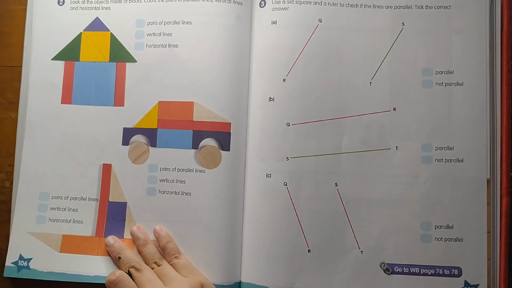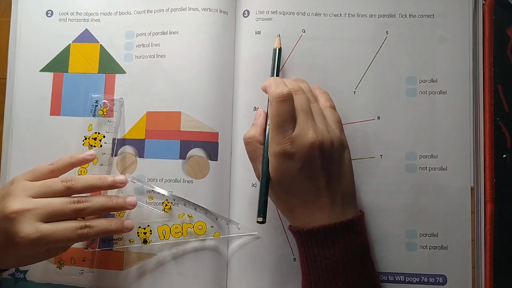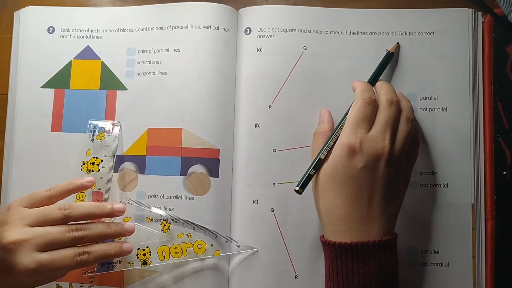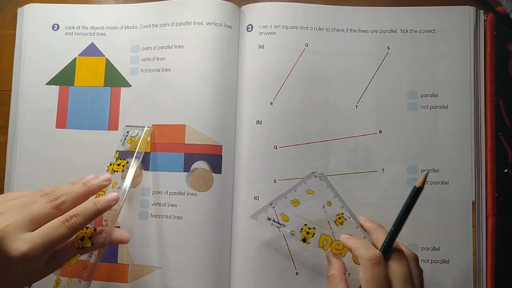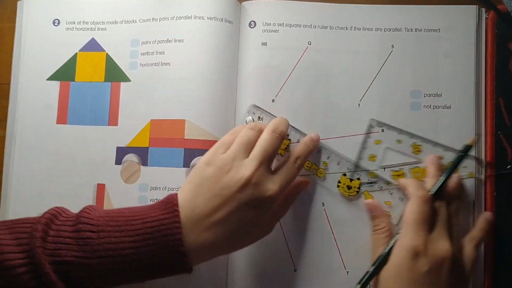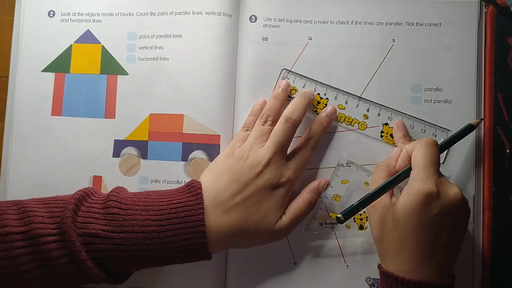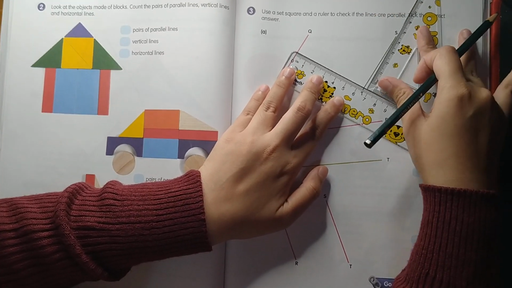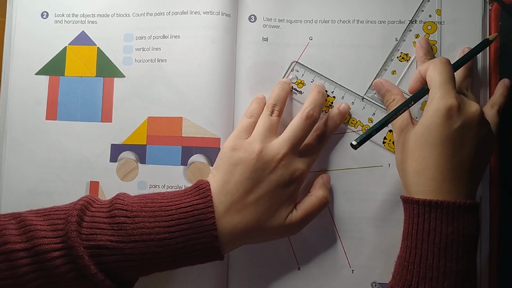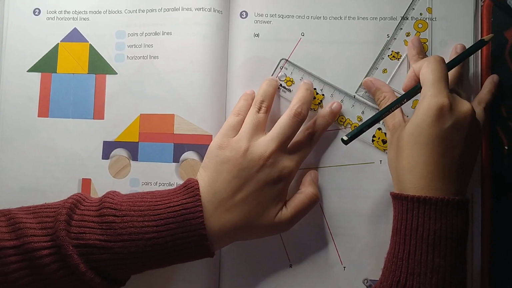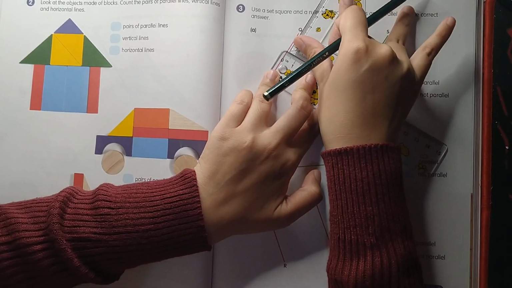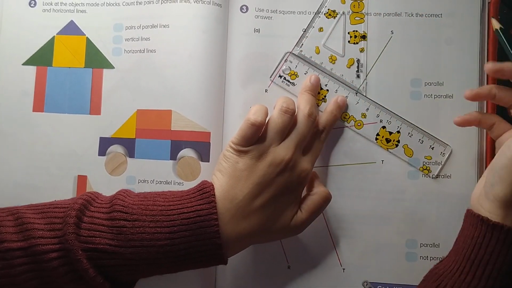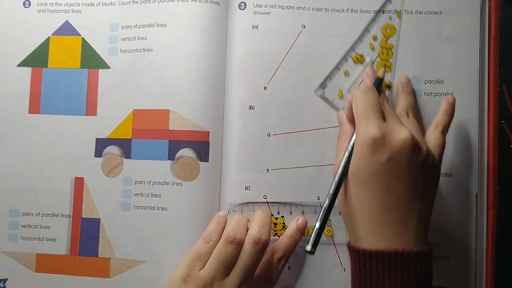Okay, next, number 3. Use a set square and a ruler to check if the lines are parallel. Take the correct answer. Okay, we can check like this. ST parallel to QR, so this is parallel.